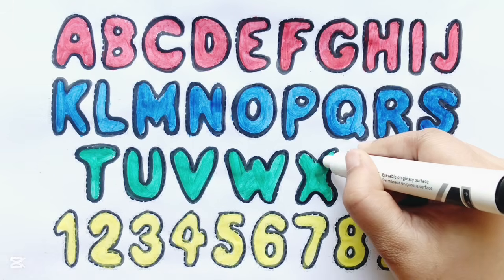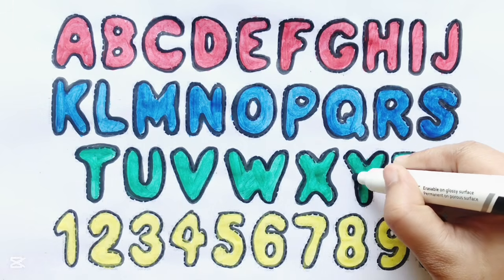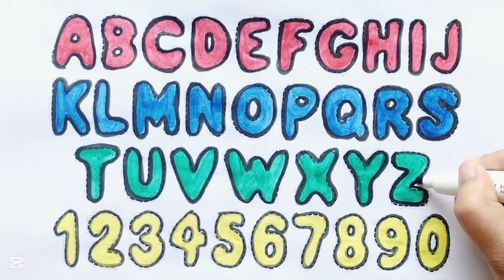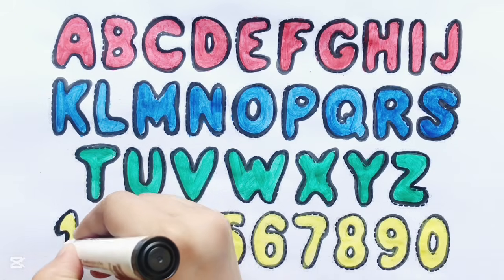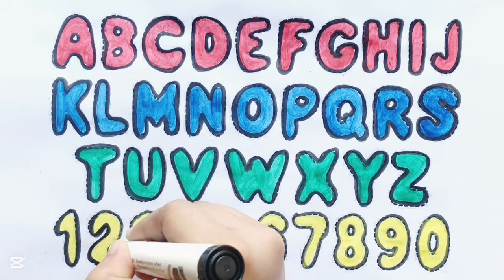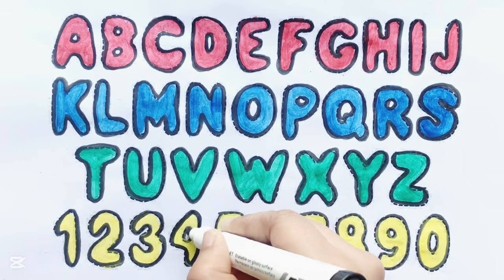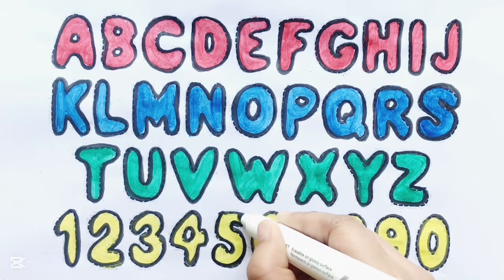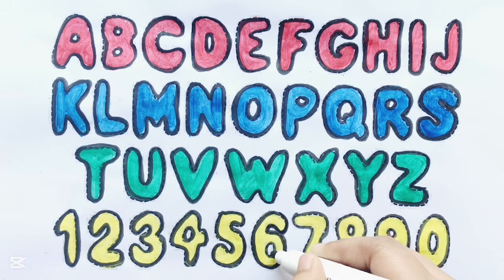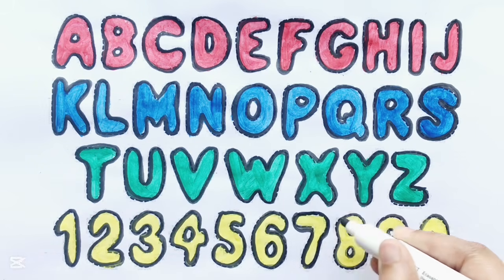Amazing art. Apple, angel, address, animal, answer. April, autumn, ambulance, airplane, arrow, alligator, ant. Amazing art. 1, 2, 3, let's go.